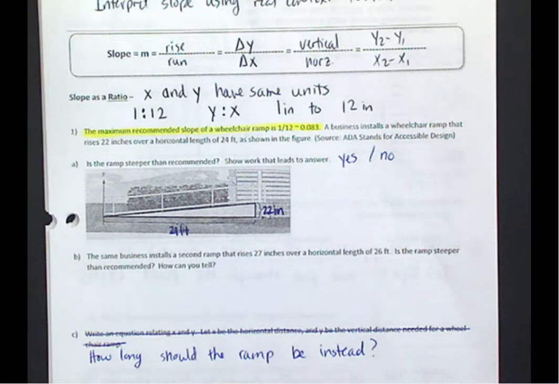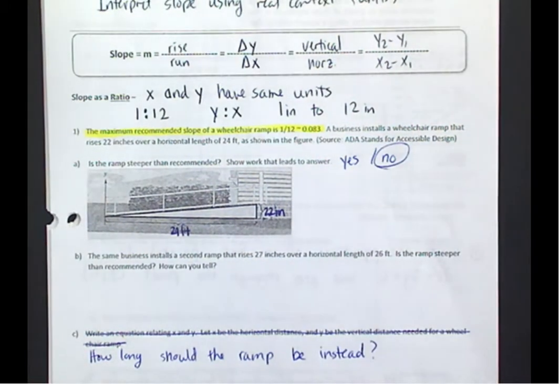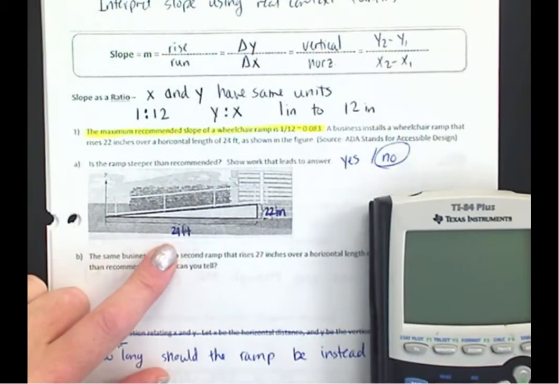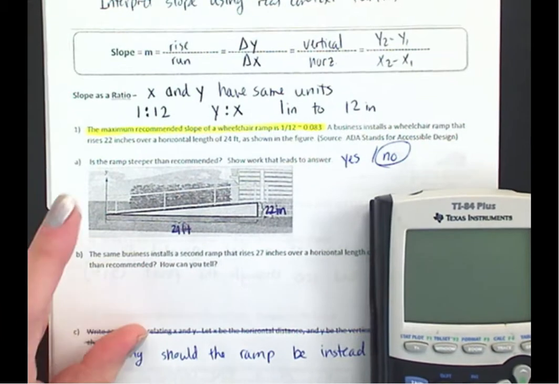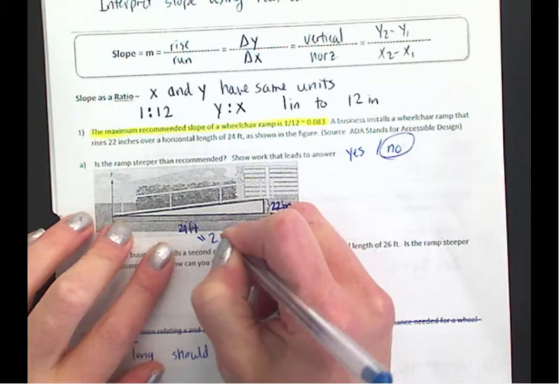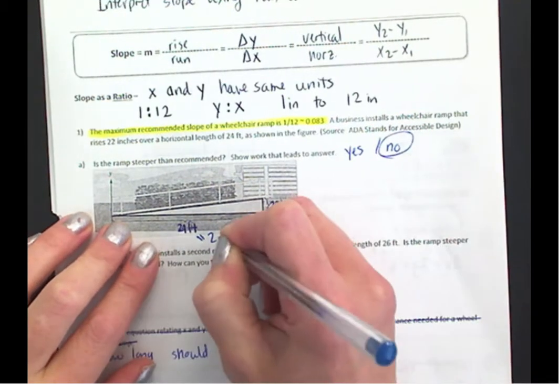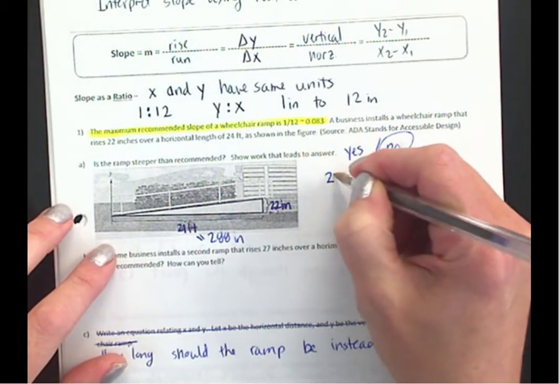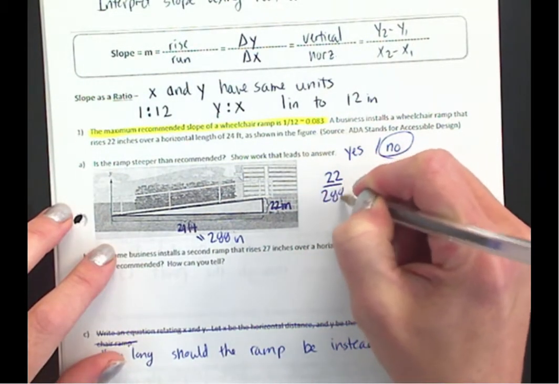Okay, if you got A, try B and C. Answer should be no, yes, no. Answer's no, right? Answer's no to this one. Okay, so 24 feet, I'm going to convert to inches, is 288 inches. Okay, so the rise is 22, the run is 288.